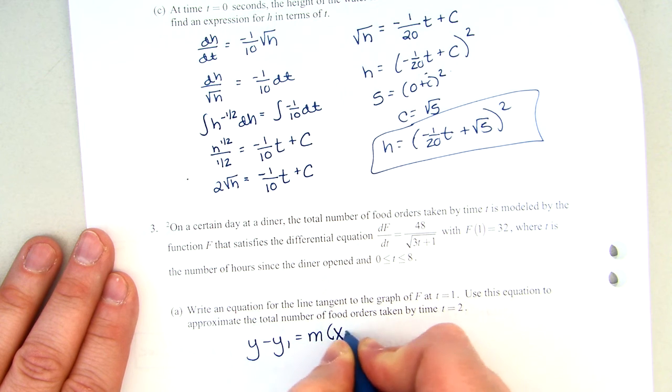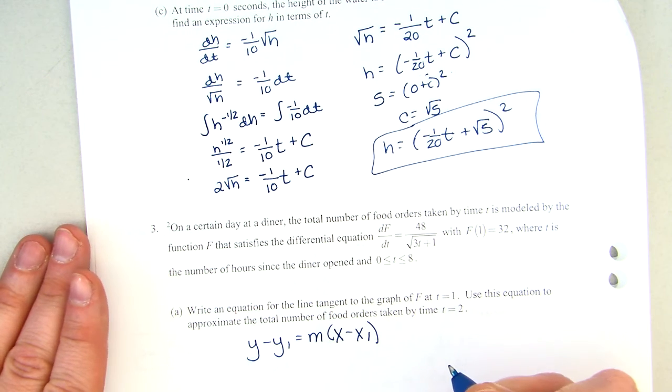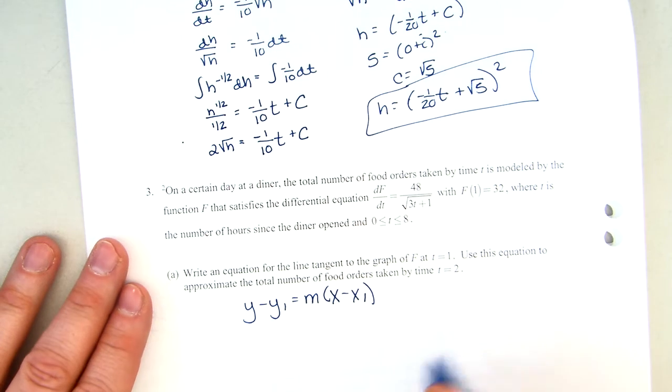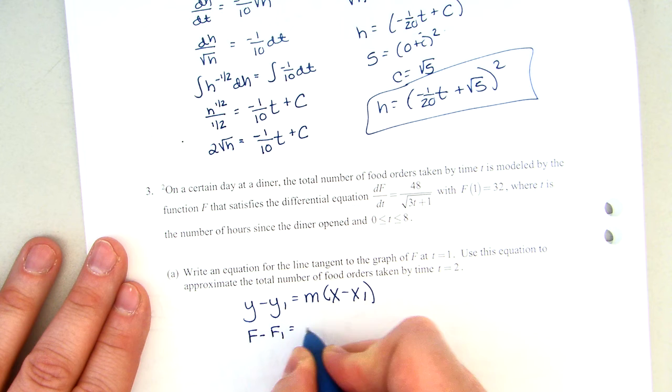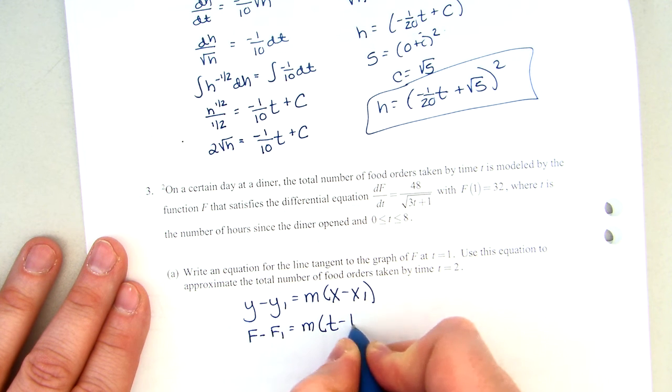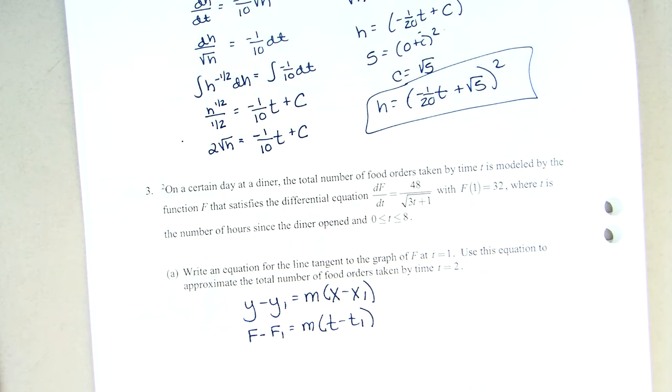y minus y1 equals m times x minus x1 initially. Yeah, let's use f's and t's. So f is like the y. t minus t1, okay. Whoa, whoa, whoa. No, this is like problem C from the first question we looked at, and also kind of like that AP free response we did in class. They want separation of variables much later in the problem. We don't need any of that to get our tangent line.